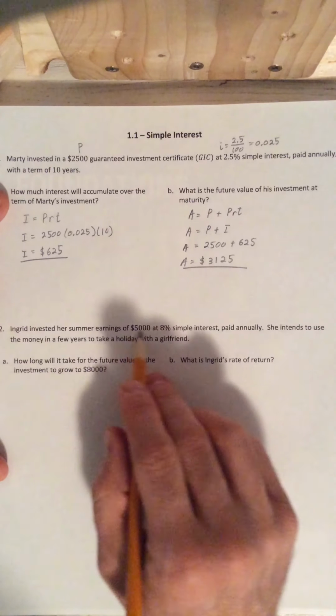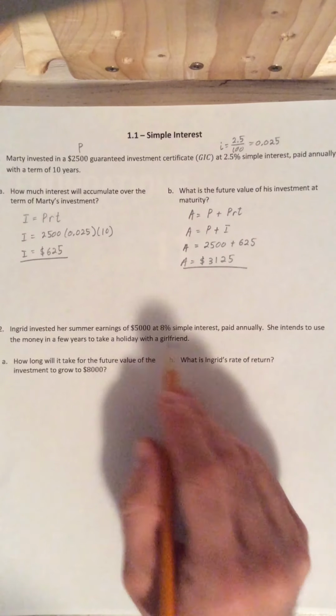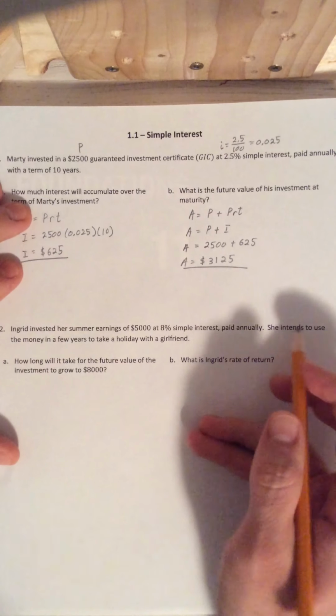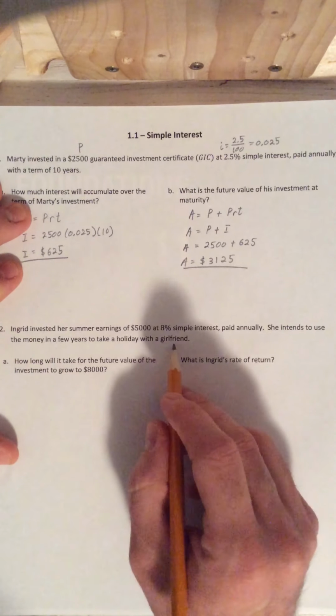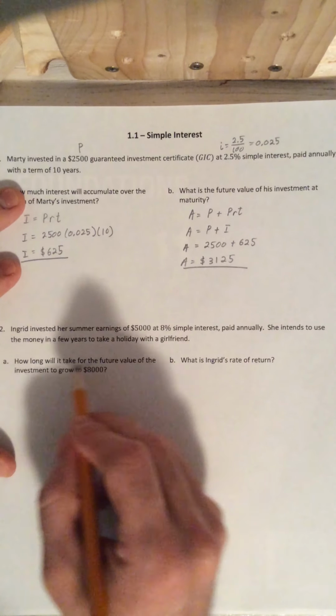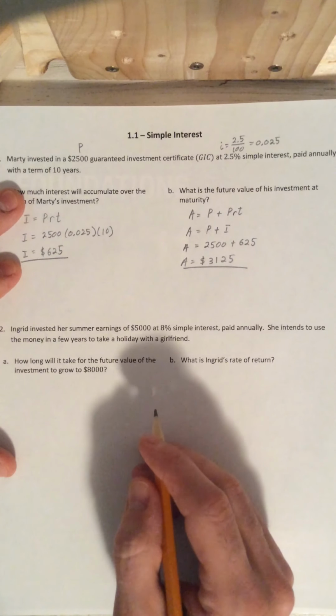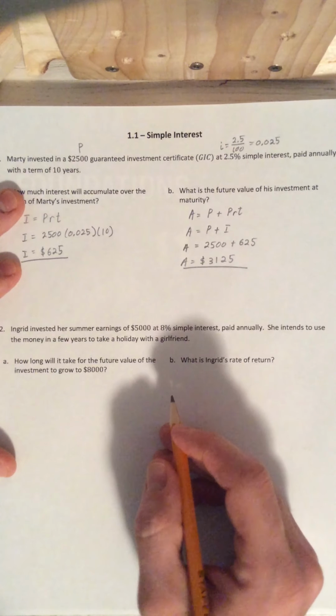Ingrid invested her summer earnings of $5,000 at 8% simple interest paid annually. She intends to use the money in a few years to take a holiday with a girlfriend. The question we're being asked here is how long will it take for the future value of the investment to grow to $8,000? Here we're actually not given the time.